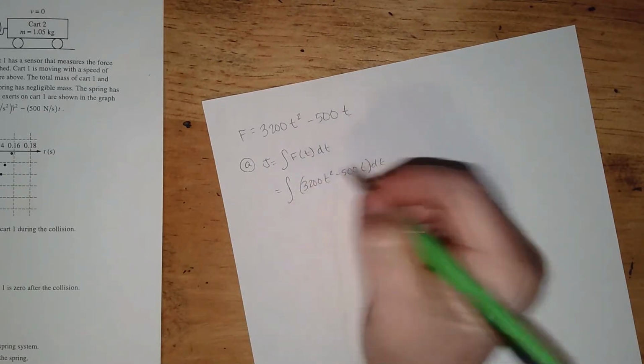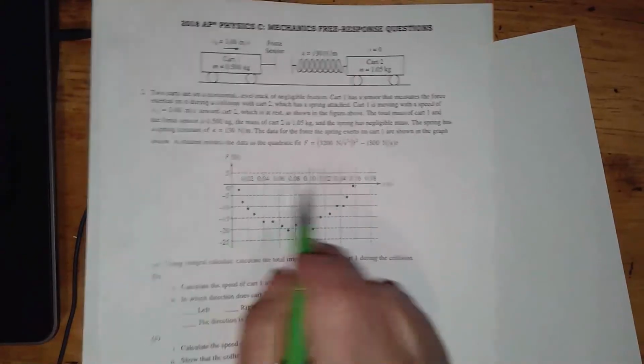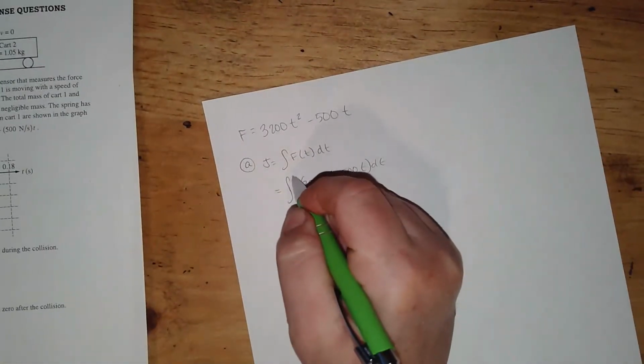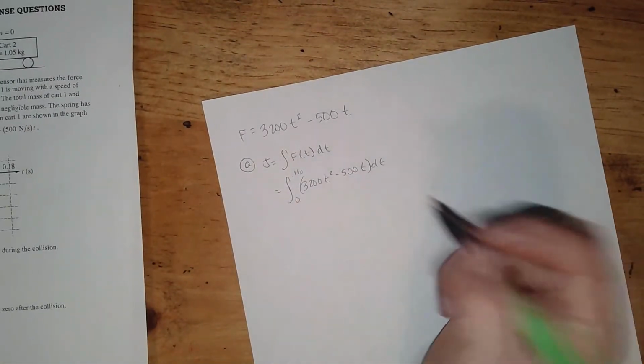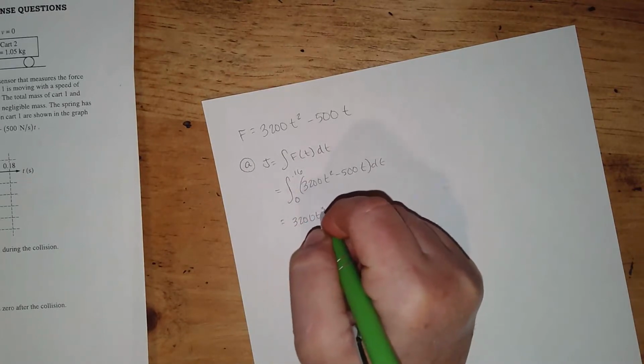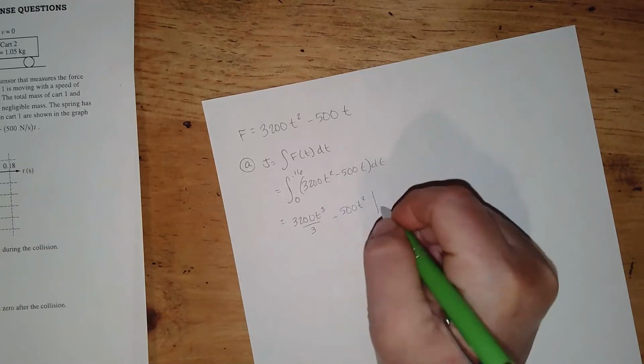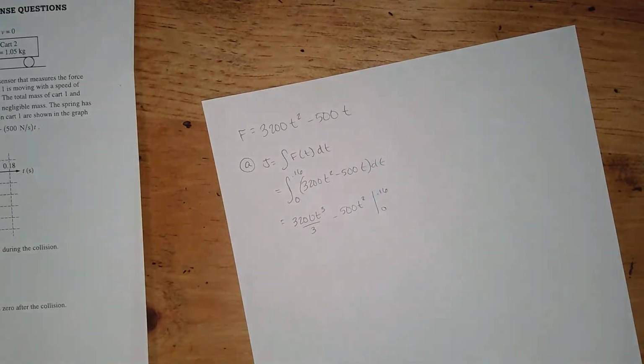And we're going to evaluate it from, so I look at my graph and I say, well, what do I do? I start at 0 and I end at 0.16. So we're going to go from 0 to 0.16. And so we get 3200 t cubed over 3 minus 500 t squared evaluated from 0 to 0.16.